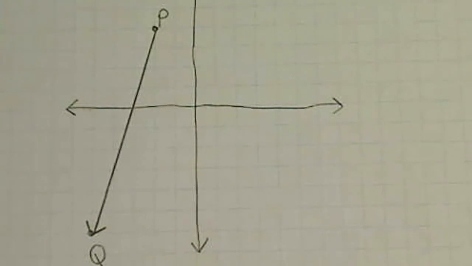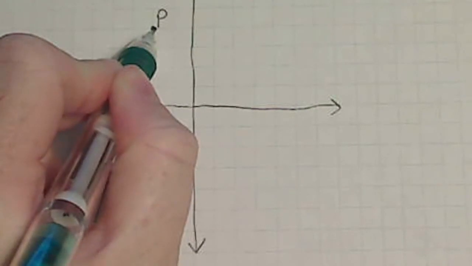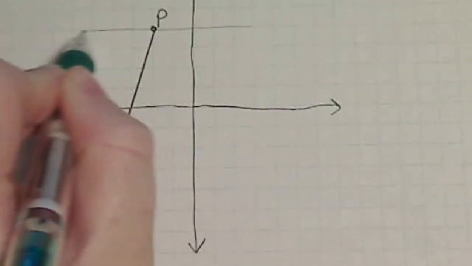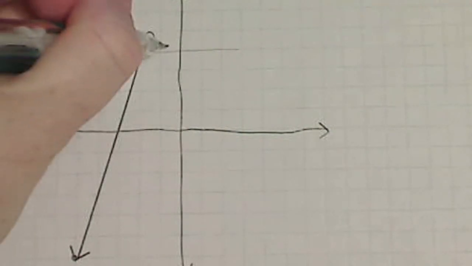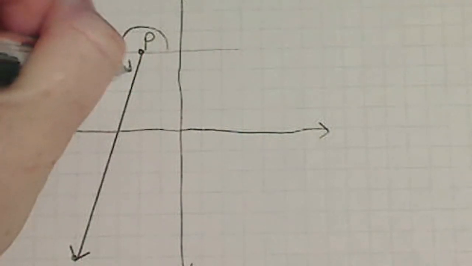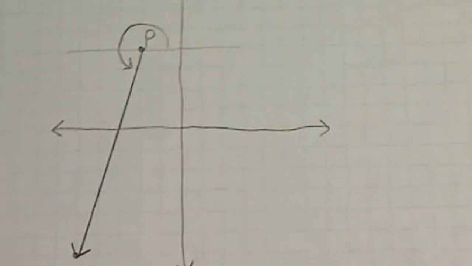So to find the direction, remember that is where we talk about this initial point. Here's my vertical or my horizontal line, my horizon, and I want to talk about this angle right here. That's the direction. Well, I don't know that angle other than it's bigger than 180.